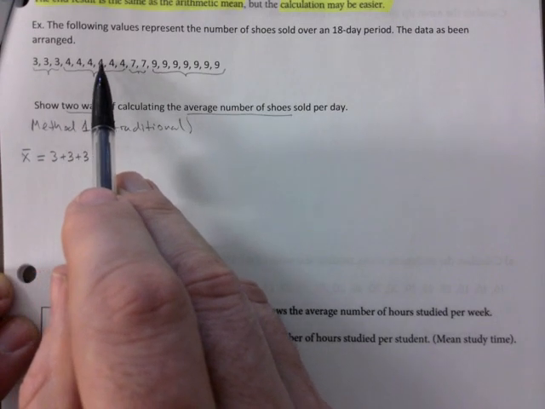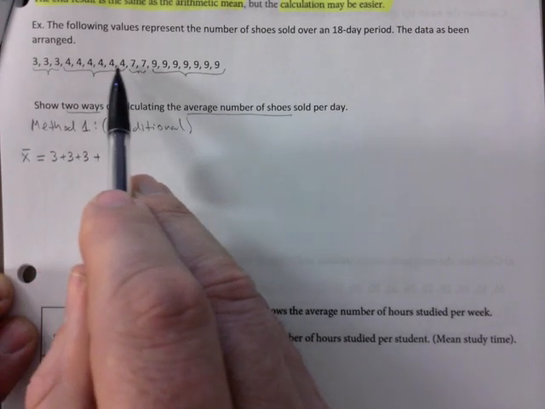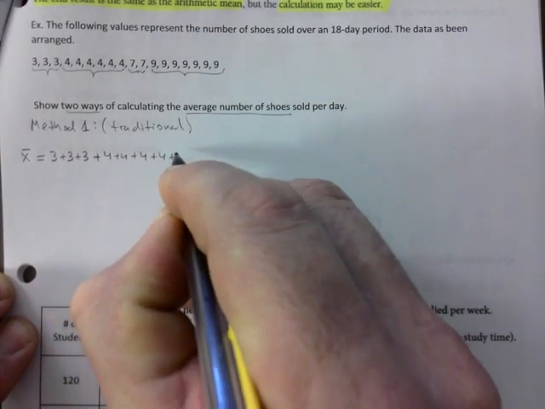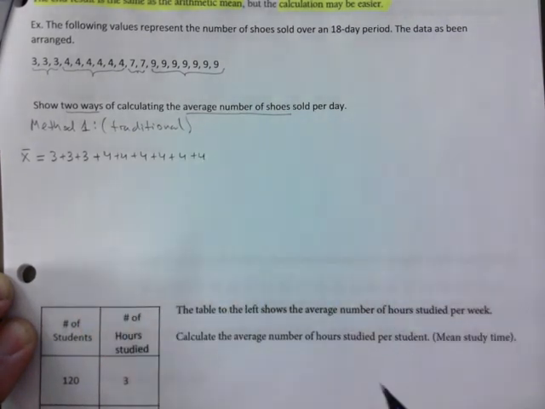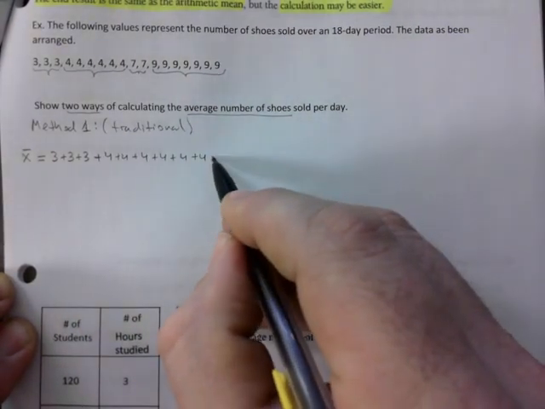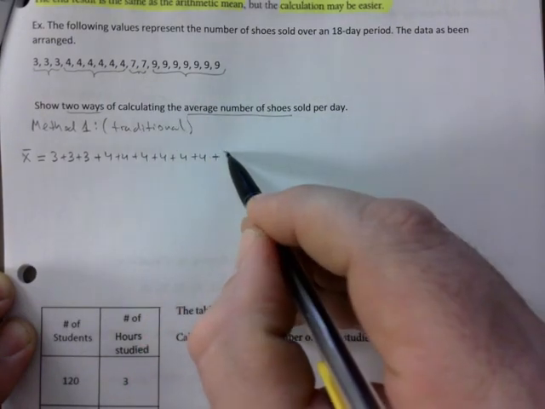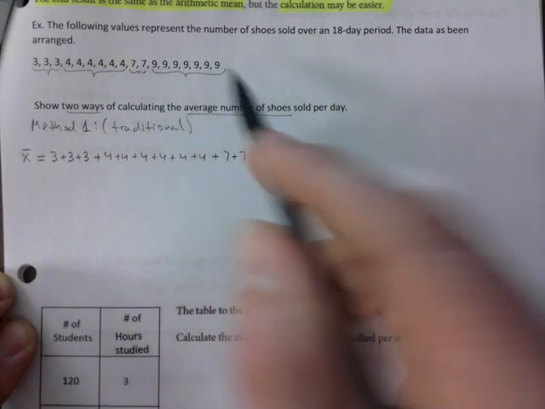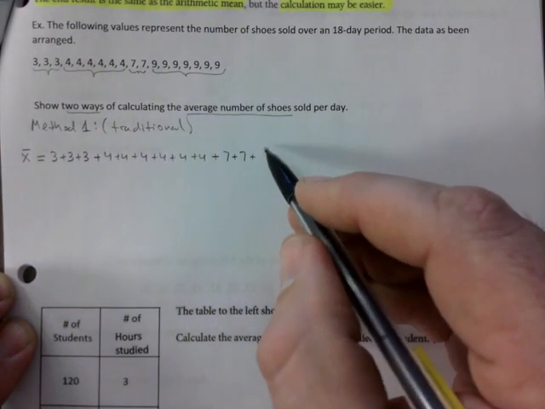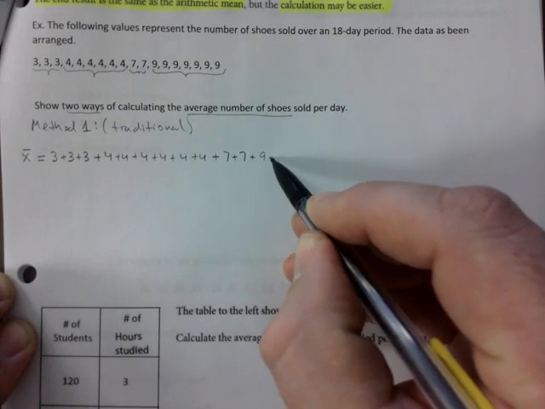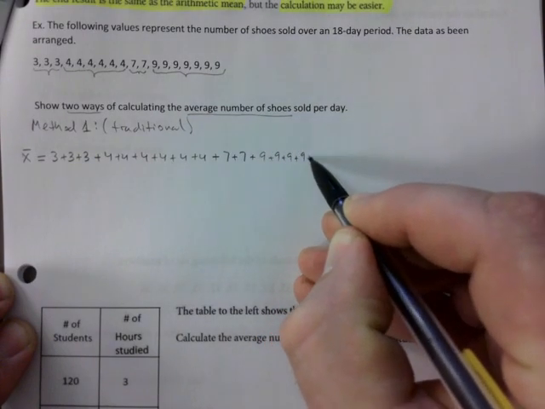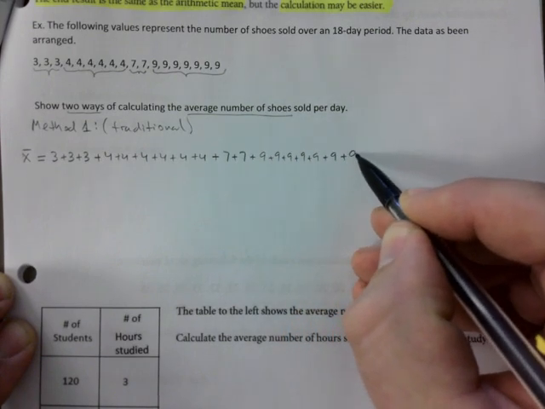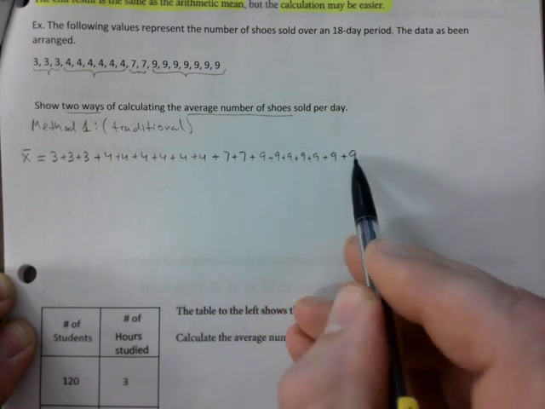There are 1, 2, 3, 4, 5, 6 4s right here. So I'm going to go 1, 2, 3, 4, 5, 6. That's annoying, right? And then we're going to go 7 plus 7. And then there are 7 9s. 1, 2, 3, 4, 5, 6, 7. I think I got them all. Yeah.